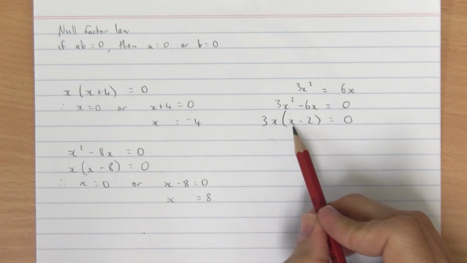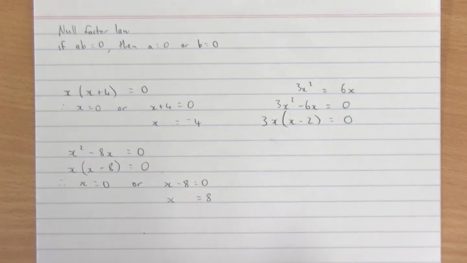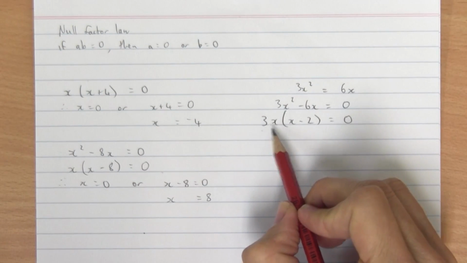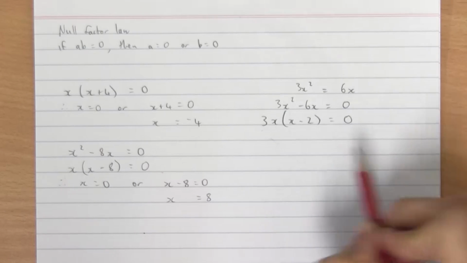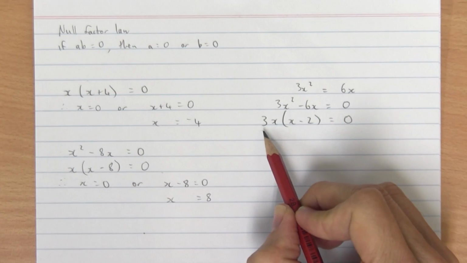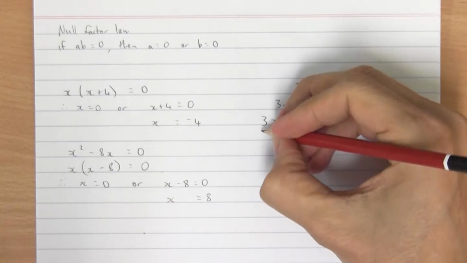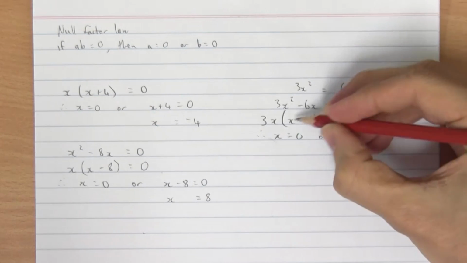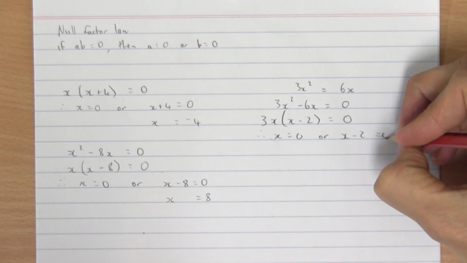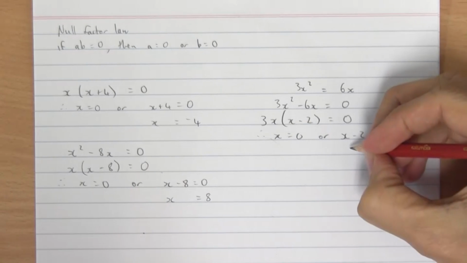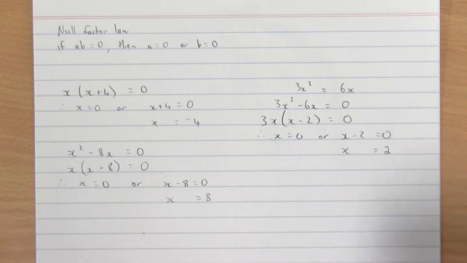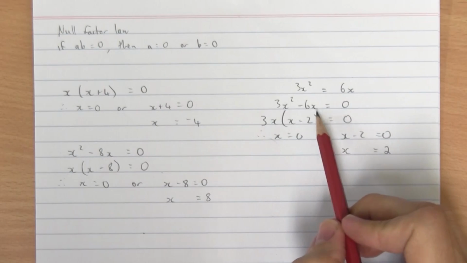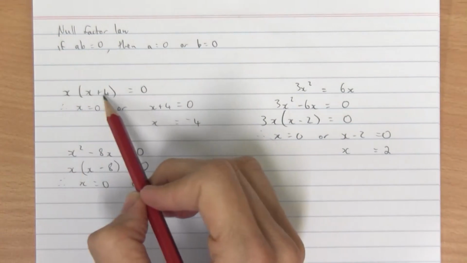Now this has really three factors, the 3, the x and the x minus 2. But the only way this can be 0 is if one of those factors is 0. 3 will never be 0. Therefore, either x is 0 or x minus 2 is 0. Well, here's one solution, and the other is x equals positive 2. Okay, that's when I had an x squared term and an x term. See, all of those have it. This one has it, it's just hidden.